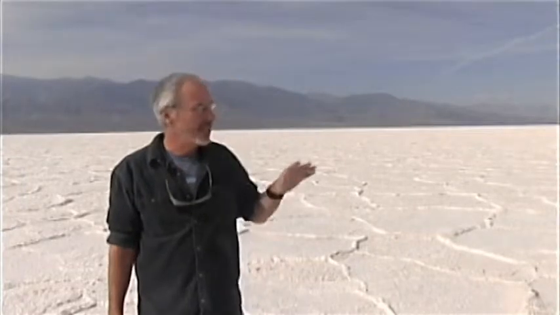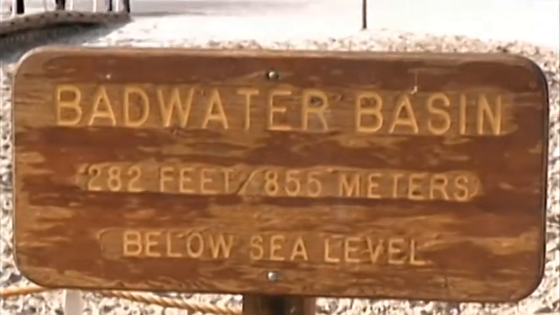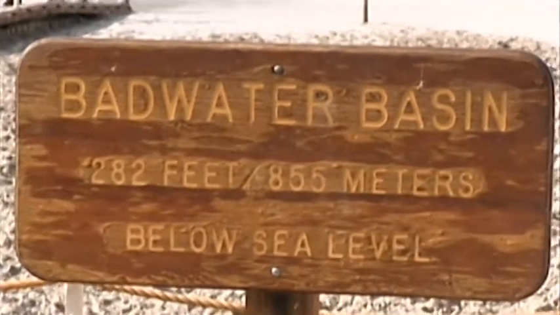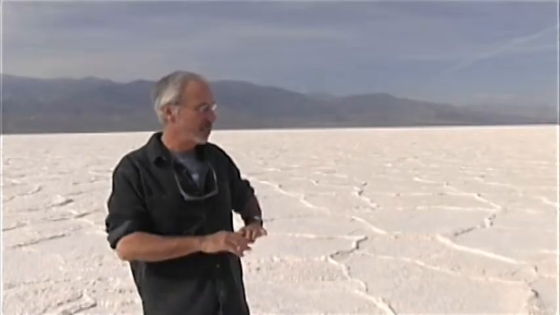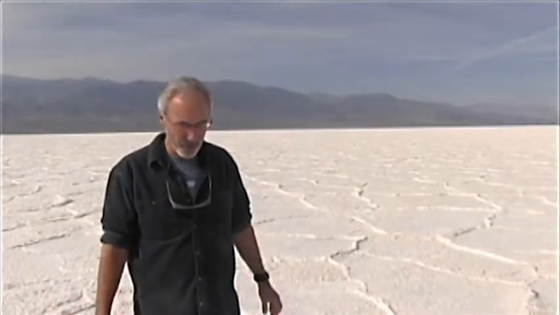Here I am standing in Badwater Basin. This is the lowest point in North America at 282 feet below sea level. Now you can look, it also has a very unusual surface. What you see is this polygonal pattern of salt that's coming up from the groundwater.